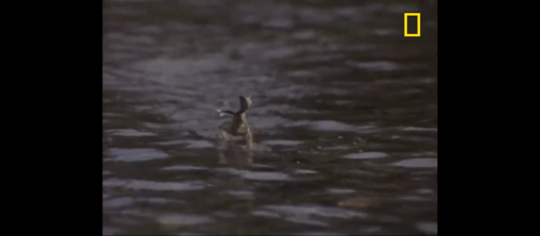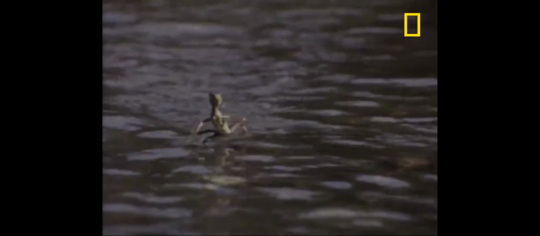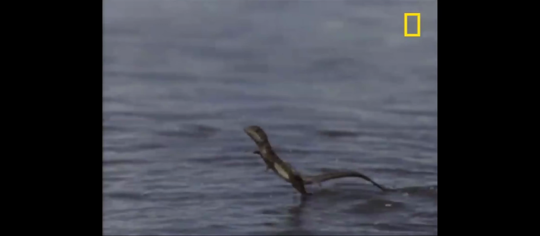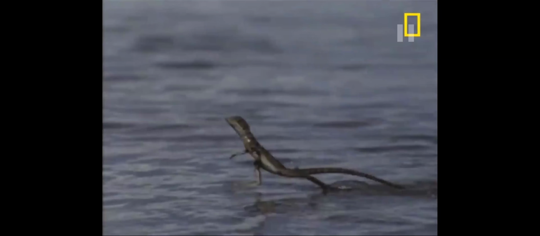Look at this thing, how it runs. It runs on the water. Can you see how it is running? Nice motion, na? The legs and all. It runs a little weird. The basilisk. There's a lot of physics involved here.